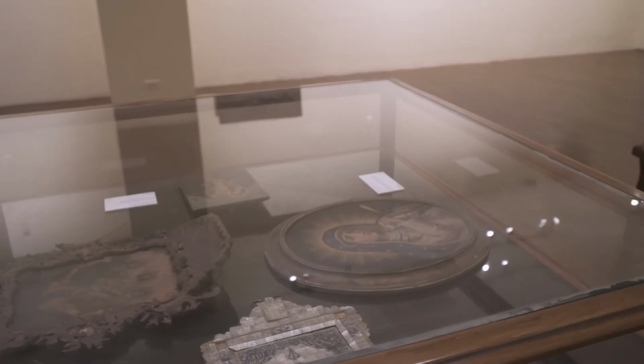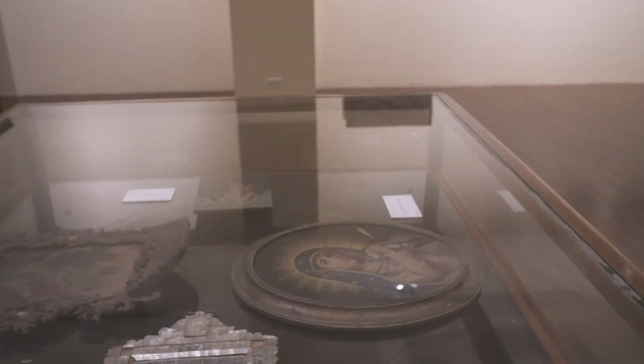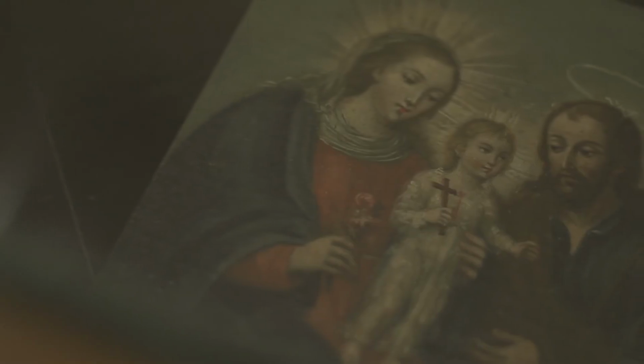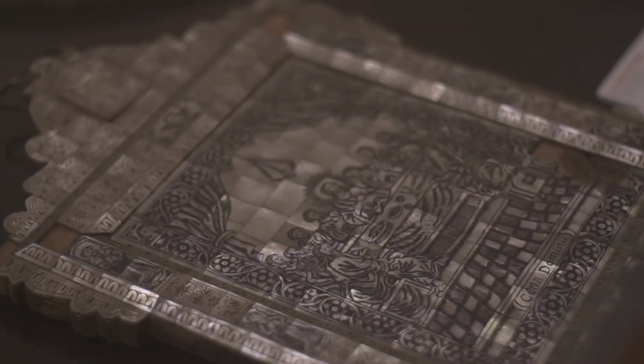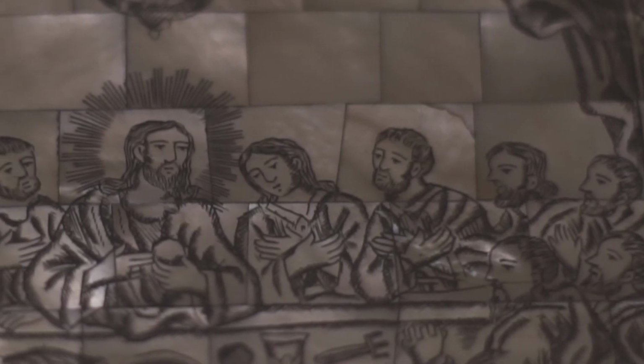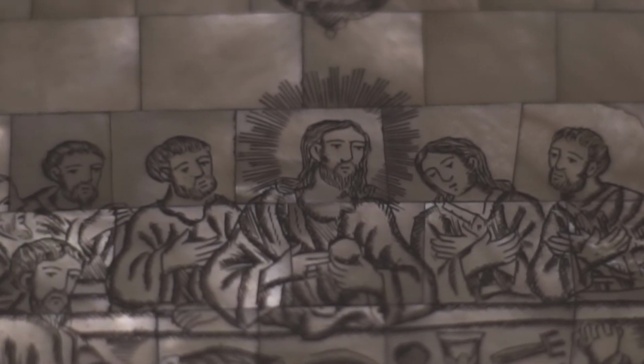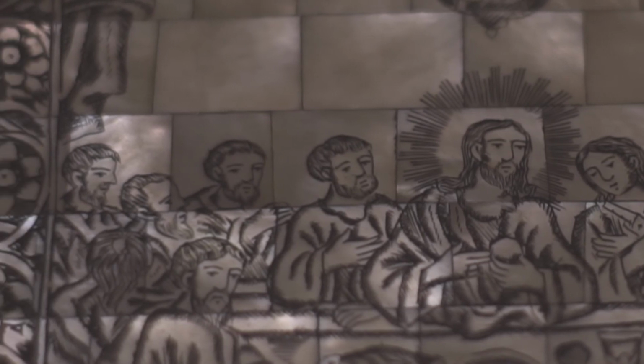Here are small-scale examples of the miniaturismo style of the 19th century. La Santísima Trinidad, Mater Dolorosa, La Sagrada Familia. Of special mention, this drawing on Mother of Pearl of the Last Supper. The figures and the decorative elements are drawn with very fine brush strokes on tiles of Mother of Pearl.